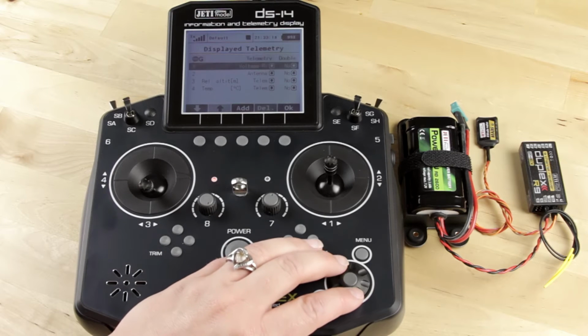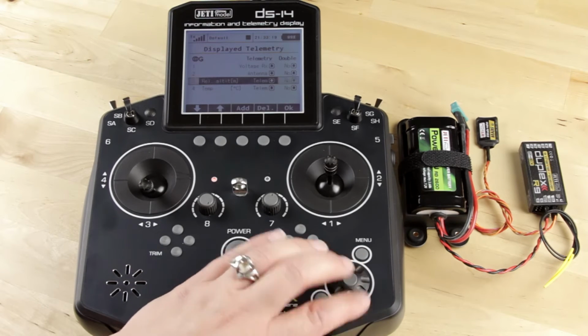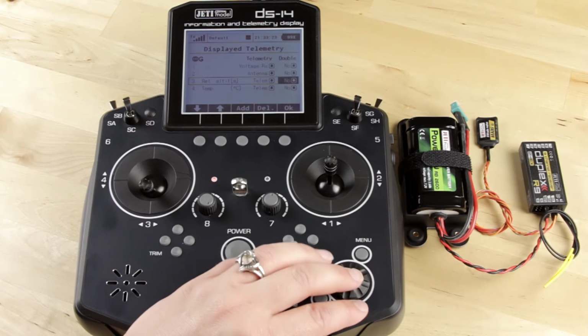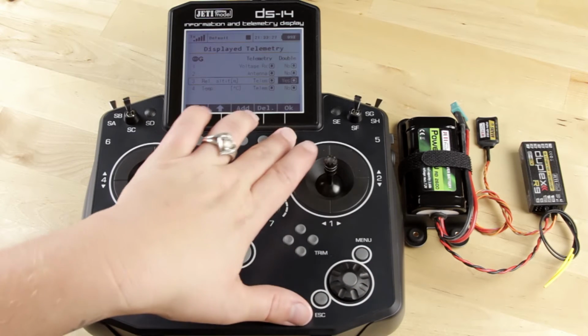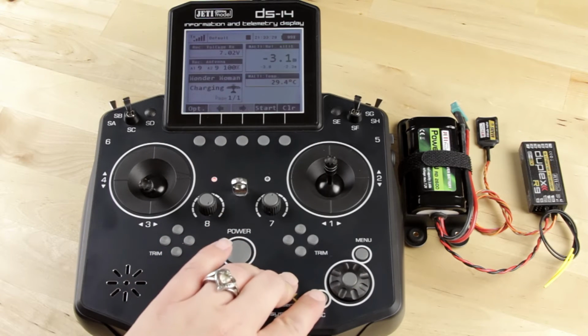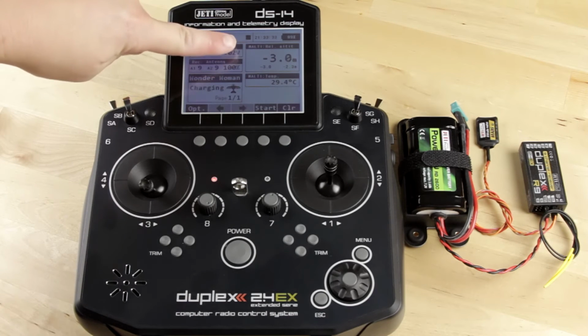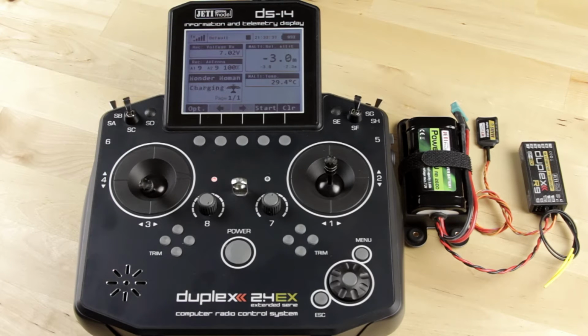You will see, let's make our relative altitude larger. You will see a no under double. I want to go ahead and make that a yes. I hit OK. And I'm going to escape back to the home screen. Now you can see that my relative altitude is actually double the size that it was.